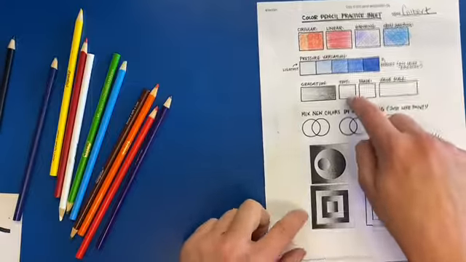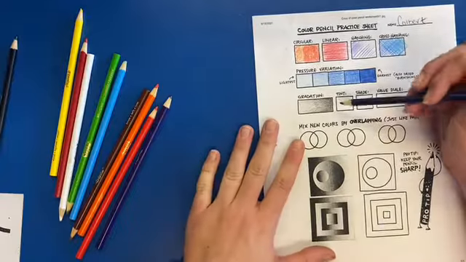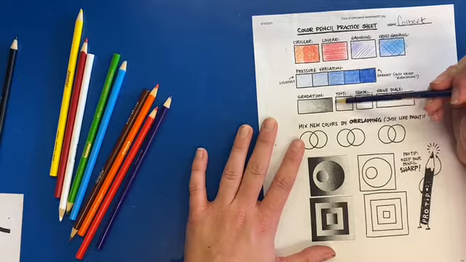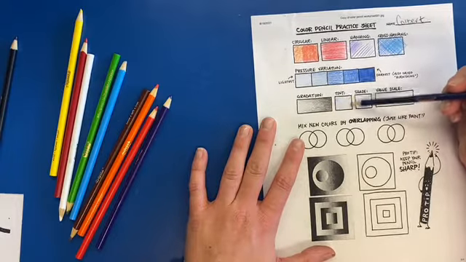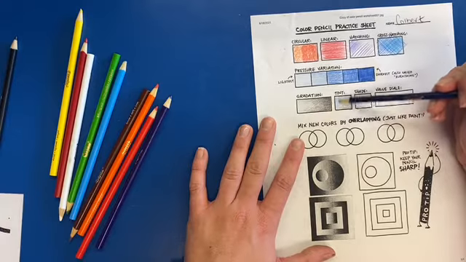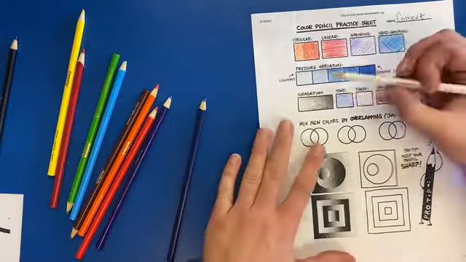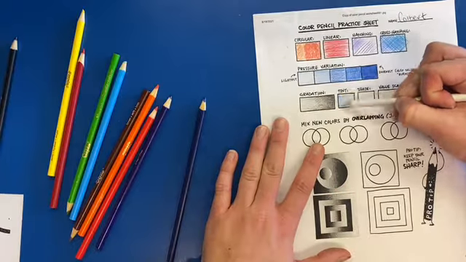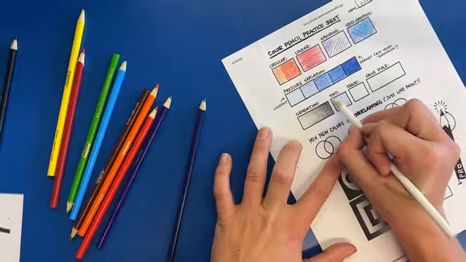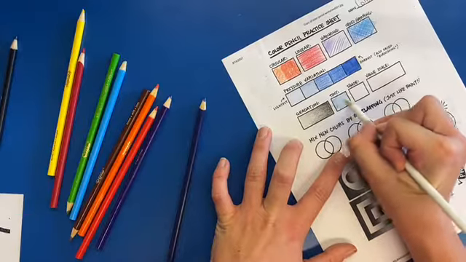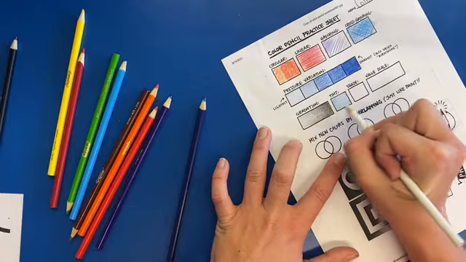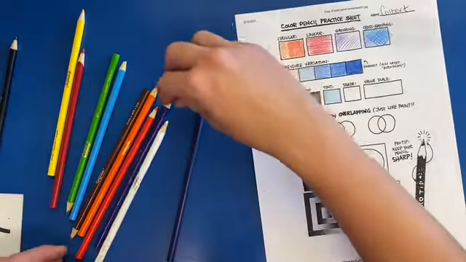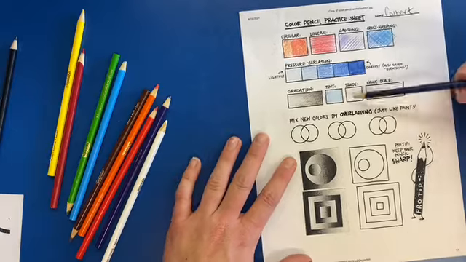All right, tint. Tint is when you add white to a color. So if I start with my blue, lightly coloring that in, and then taking white and adding it to a color. Okay, shade is when you add black to a color.